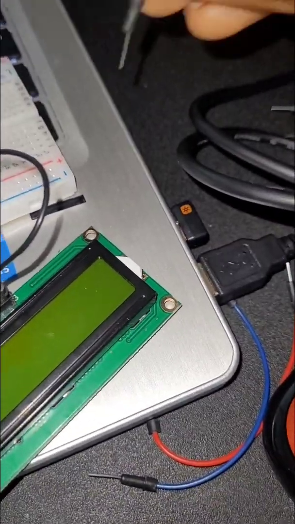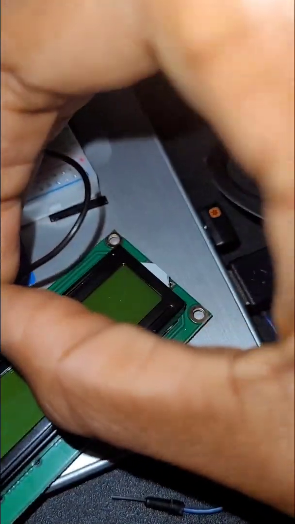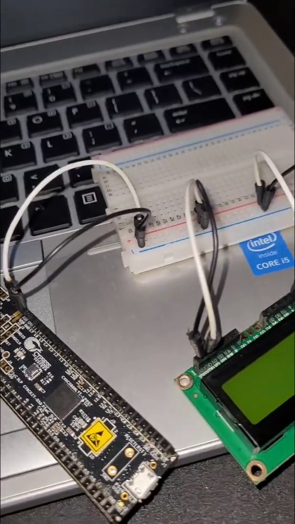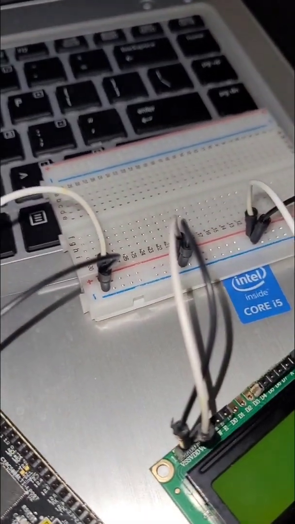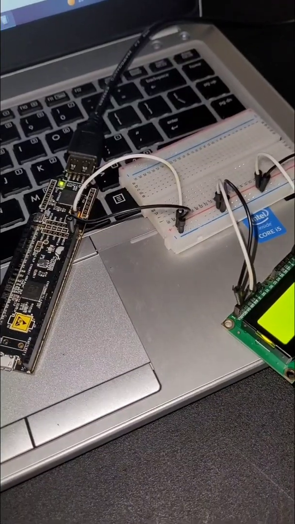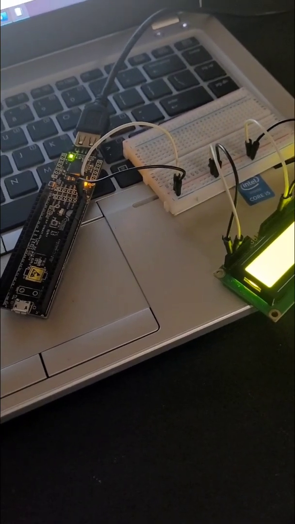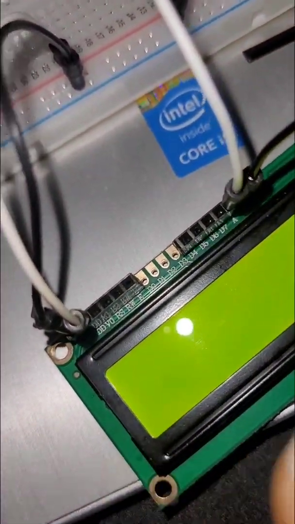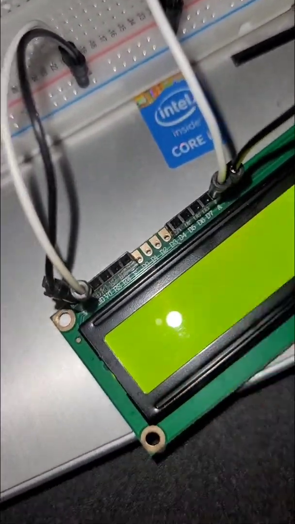And A is going to power. Then if we try and plug our PSoC, then next we'll connect all these pins as well on the LCD.